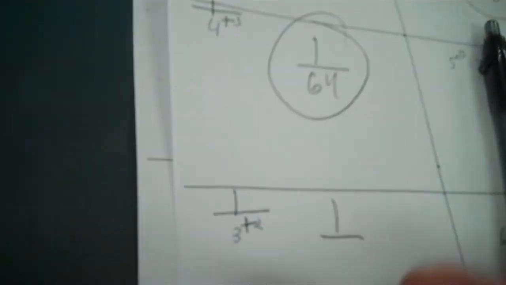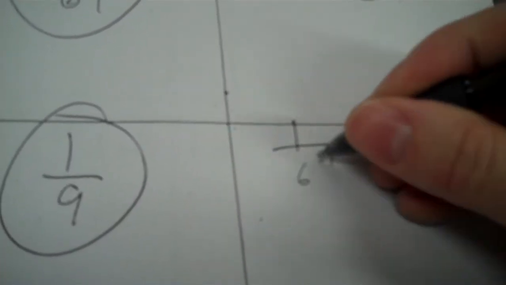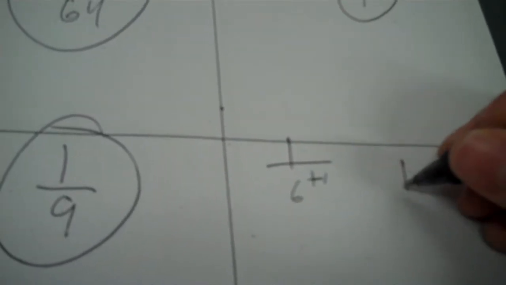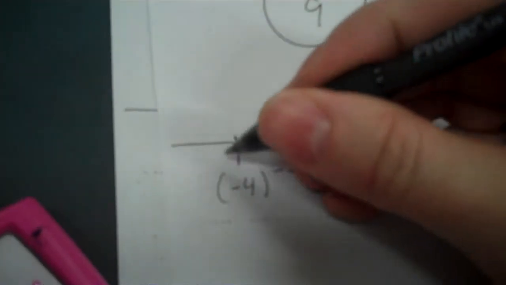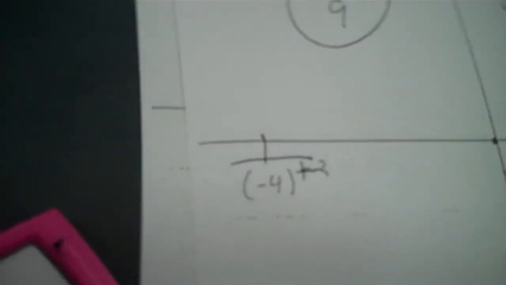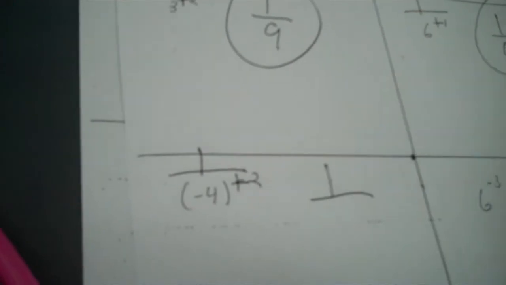3 to the negative second, okay? Make it positive, so now I can just take 3 times 3. I don't have to worry about that being a negative, so it's 1/9. 6 to the first is 6, so it's 1/6. Put a 1 over it, make it positive, and you don't make the 4 positive though, just the exponent. That 4 is still going to be negative. So I take negative 4 times negative 4, I get 16, so 1/16.